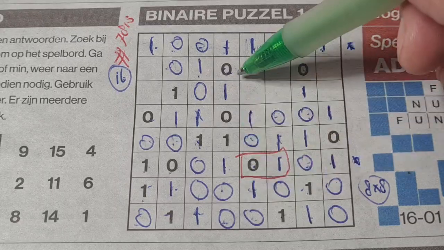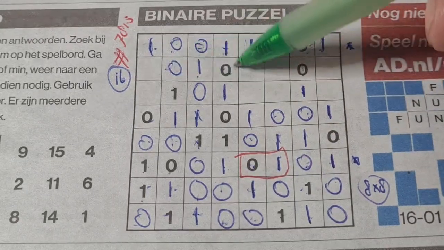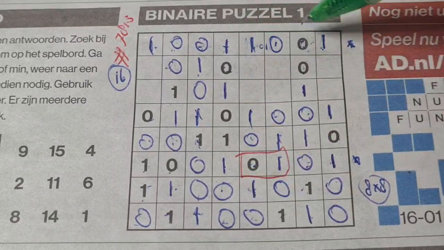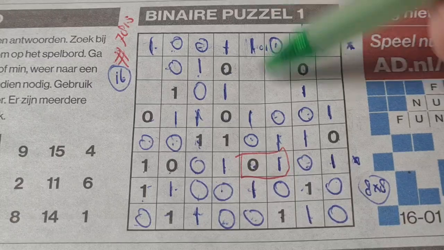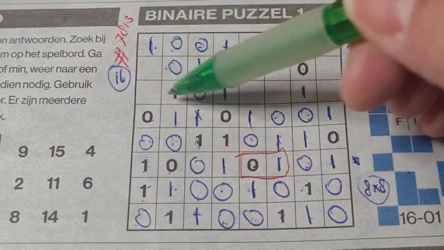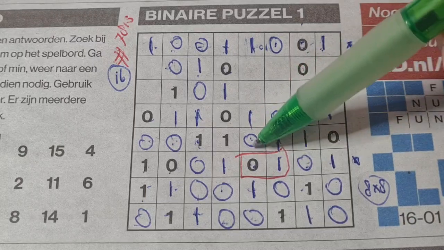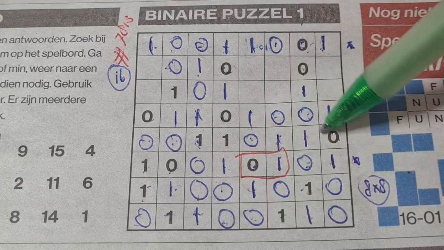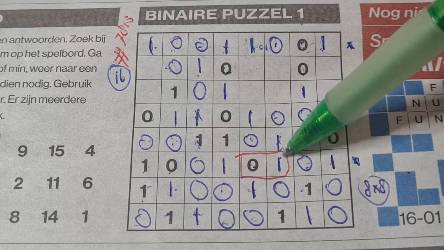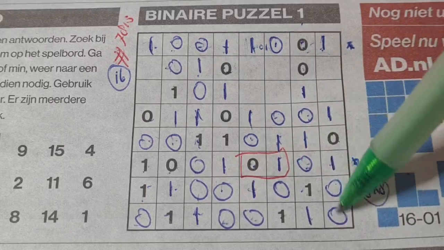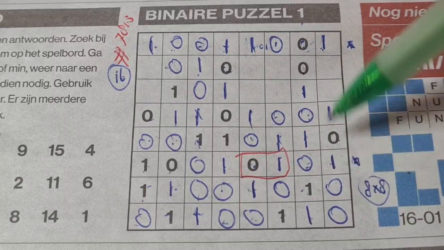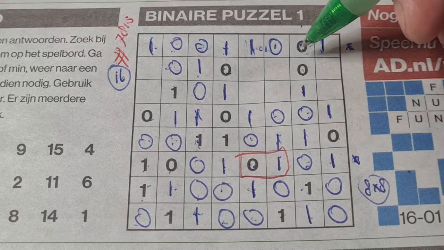We have a 1 here, no. We have an O here, no. Well. Then we need to compare the columns. We have a double O here, no. Come on, double 1 here, no. Double O here, no.